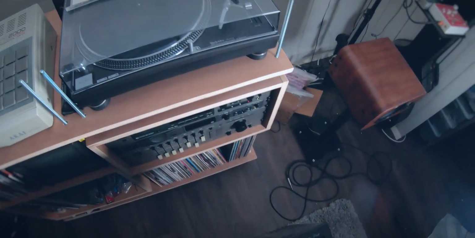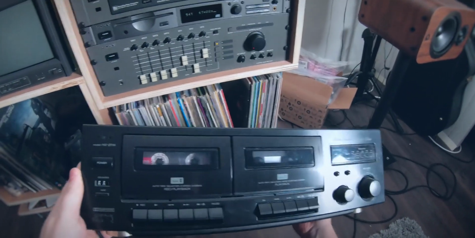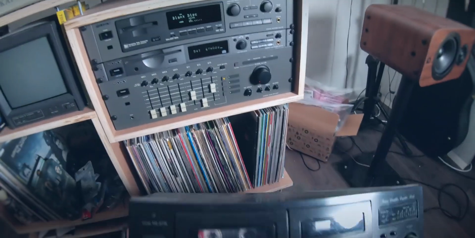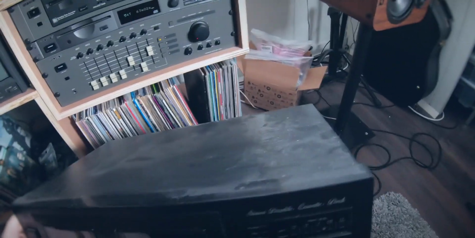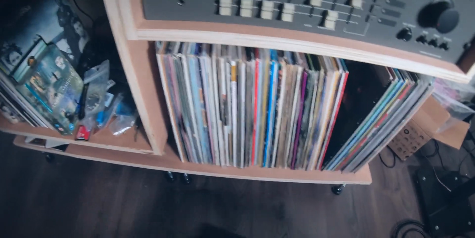You know, this thing has seen better days. It is my cassette deck from when I was young. You know, I still consider myself to be young, but hey, there you go.